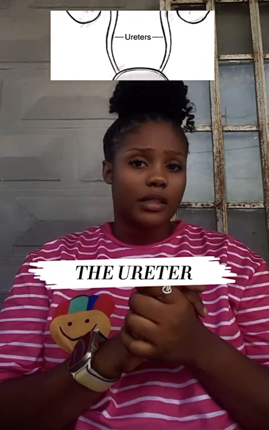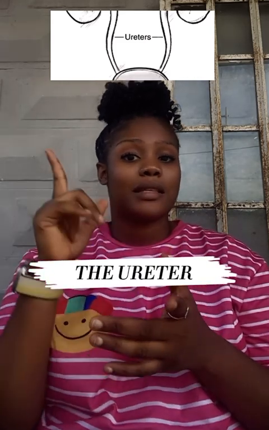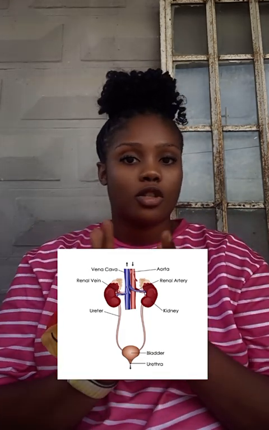Now there are two ureters, and each ureter is a muscular tube that extends from the renal pelvis down into the pelvis, into the abdominal cavity, sorry. And where is the renal pelvis? It is in the kidney. So this ureter acts as a transport system that carries urine from the kidney down into the bladder for temporary storage. Now what is the length of this ureter? It is about 25 to 30 cm. The diameter is about 3 cm.